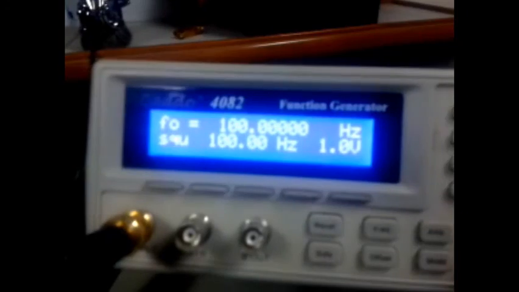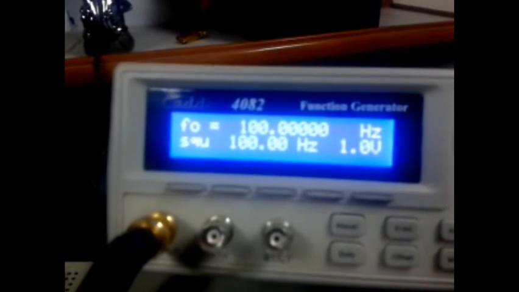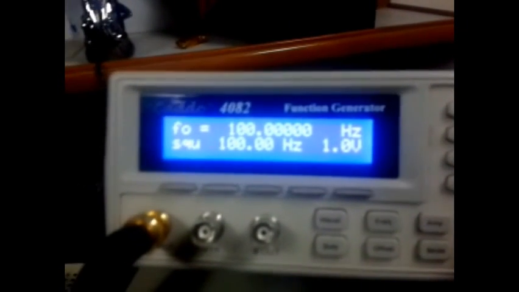Our next problem statement was to observe the output characteristic if the input is a square waveform. So we'll see now how the output looks. Our next task was to give a square waveform input with a frequency of 100 Hz, and we are supposed to observe the overshoot in the output waveform.